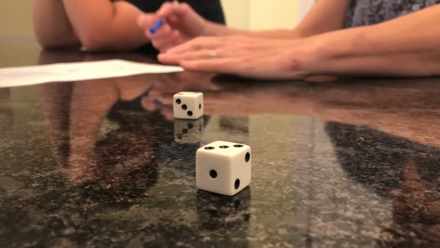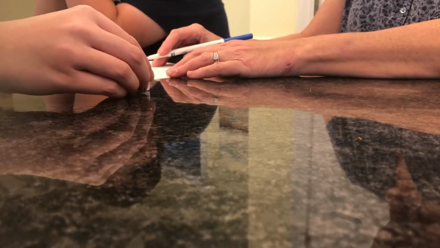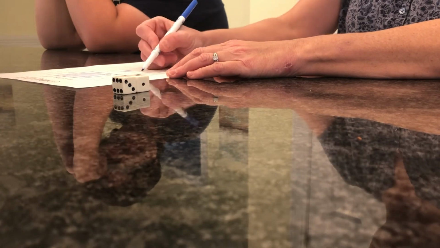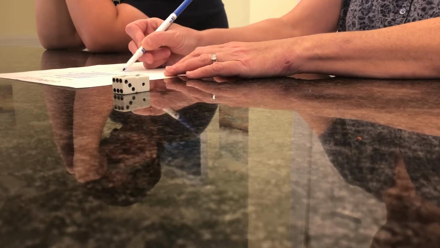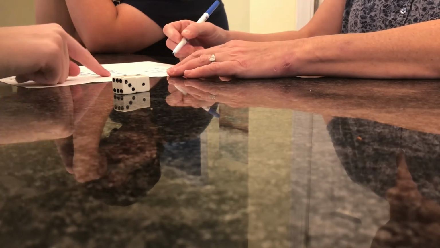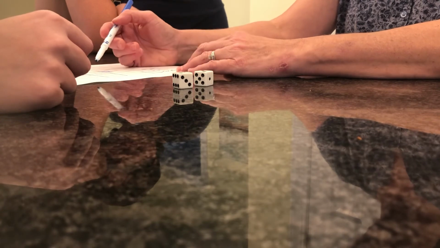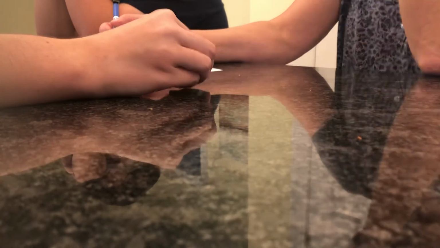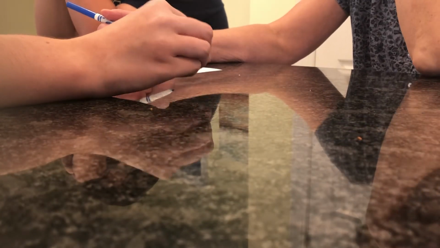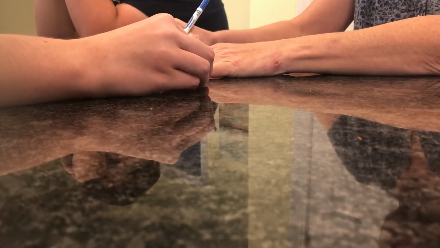3 times 2. Okay. So can you draw an array for me of 3 times 2? And based off your array, what is 3 times 2? 6. And how did you know that? Because I counted. Because you counted? Good job. All right, this will be our last turn.